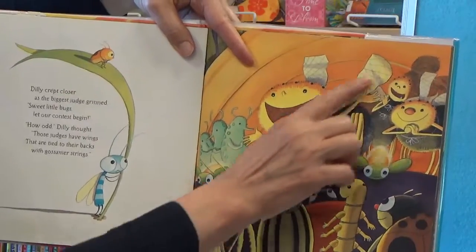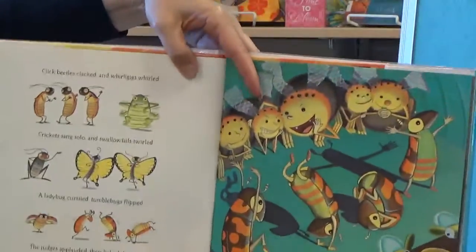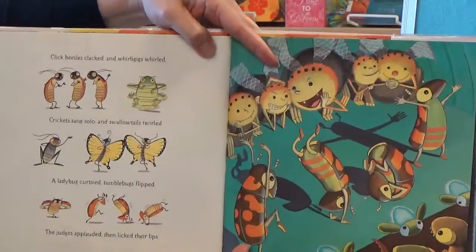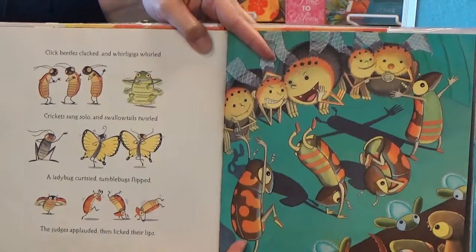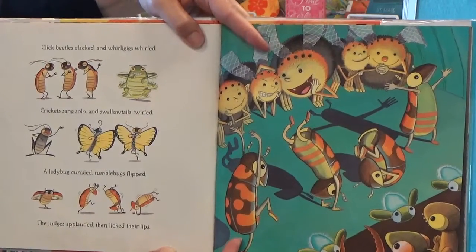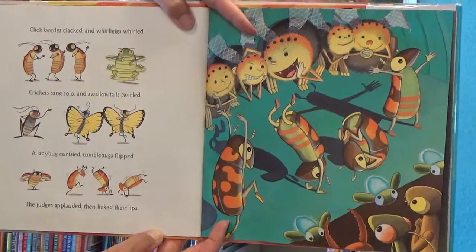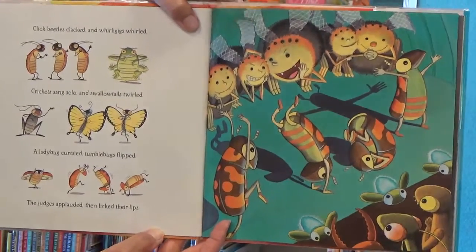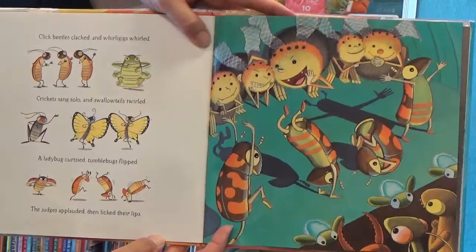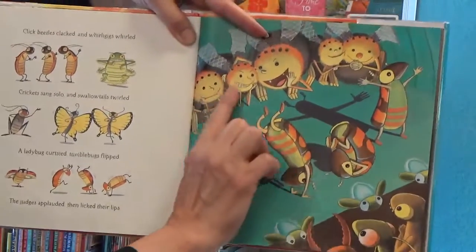Oh, do you see that they're tied on? Clicked beetles clucked and whirligigs whirled. Crickets sang solos and swallowtails twirled. A ladybug curtsied, tumblebugs flipped. The judges applaud, then licked their lips. Oh. See all the judges?